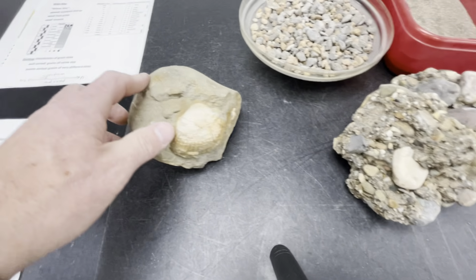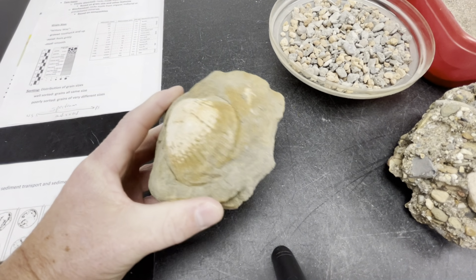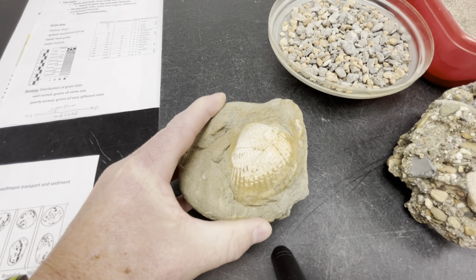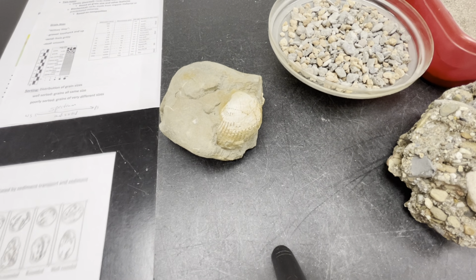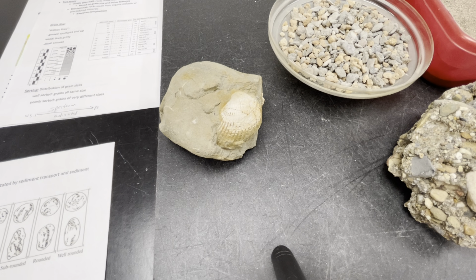I didn't show this one, but I meant to just show that sedimentary rocks have fossils in them. So there's a nice little clam fossil. It's an Eocene rock, I think it's Eocene. No, it must be younger.